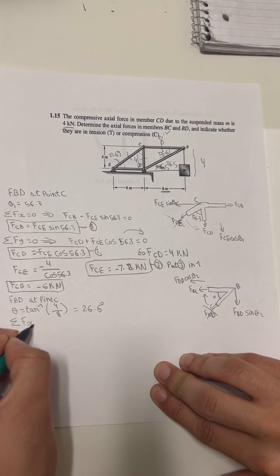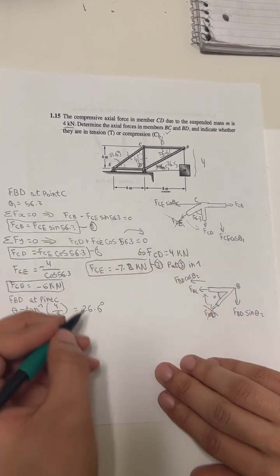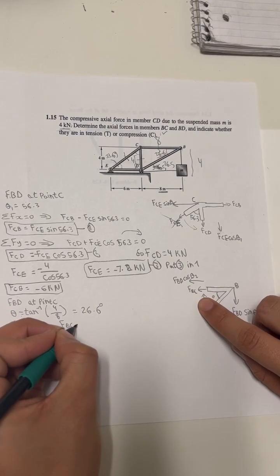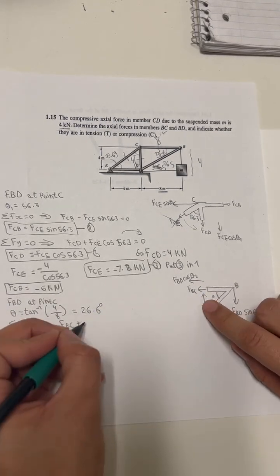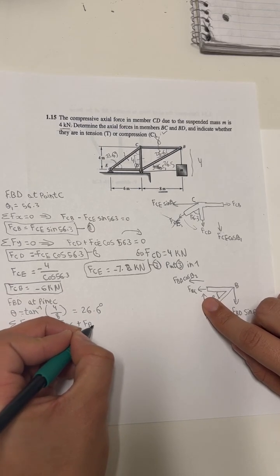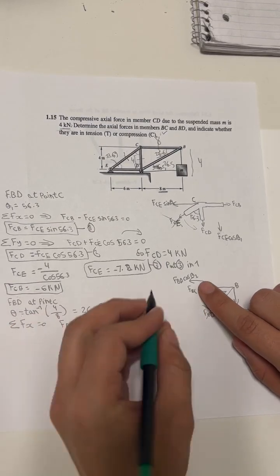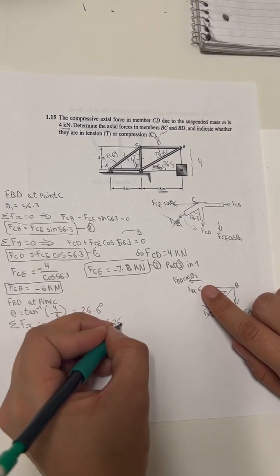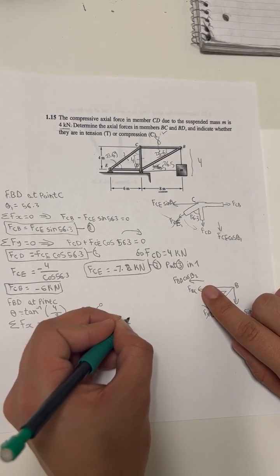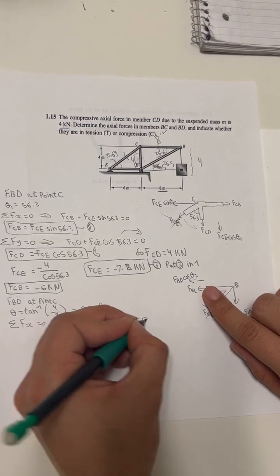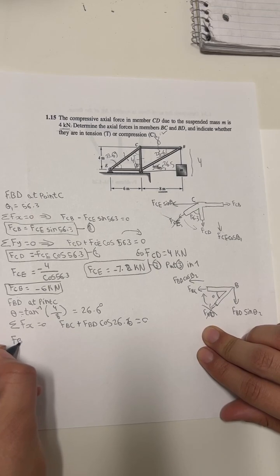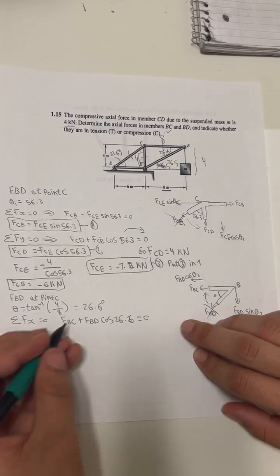Summation of Fx equals 0. What is in the x-axis? FBC plus, because both of them are in the same direction, FBD cosine theta 2, which is 26.6, equals 0. So now we can get FBD. We have FBC.